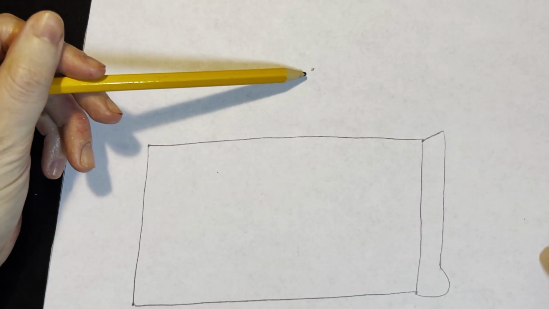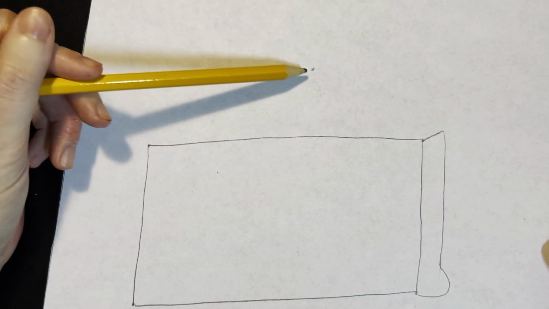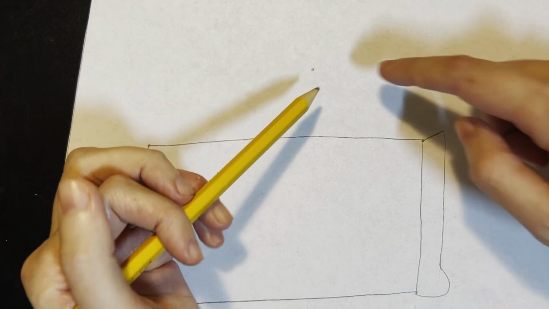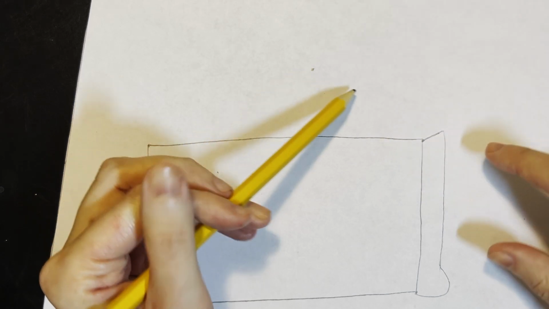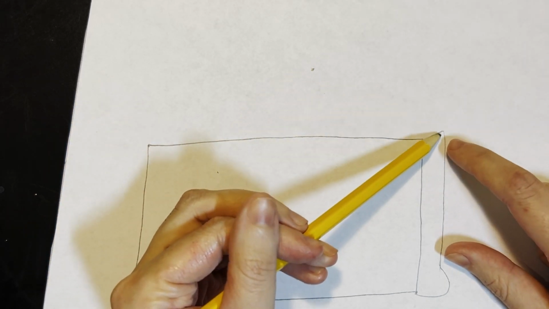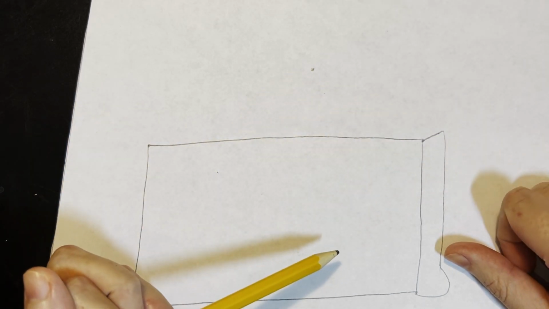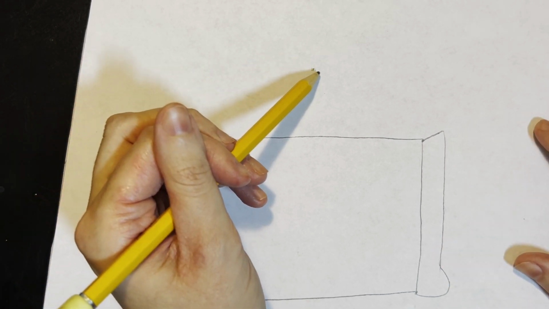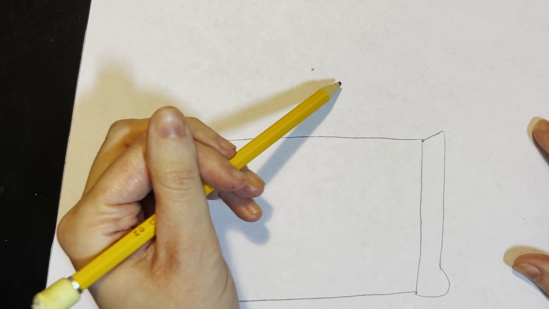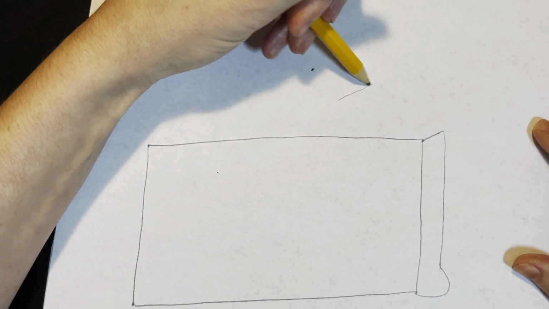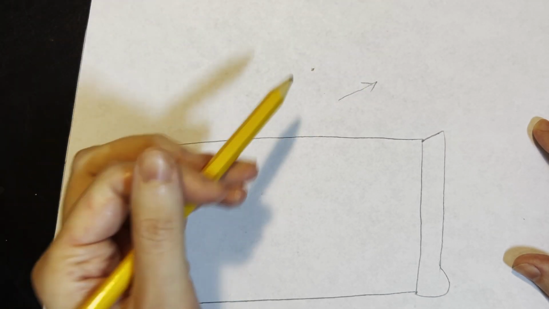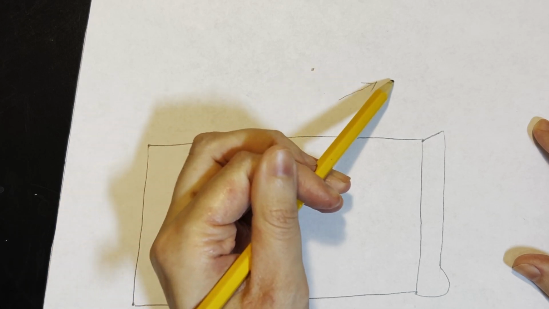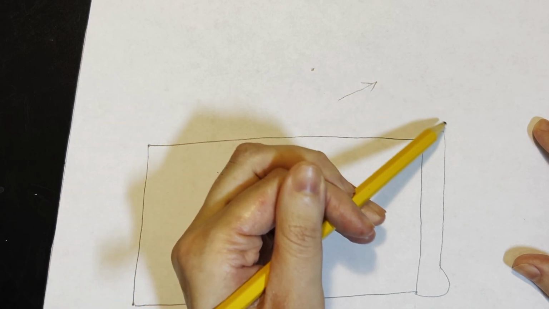There's this little dot left over hanging out by itself. It's time to interact with it. This little dot needs to connect with this corner right here. So it doesn't need to be a completely perfect line. In fact, it should bow outward a little bit. I would prefer for the line, don't draw this arrow, to bow outward a bit.